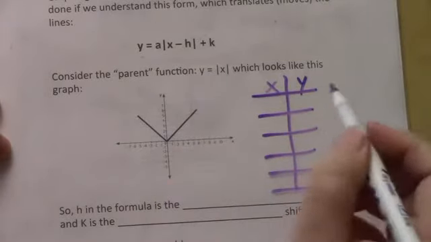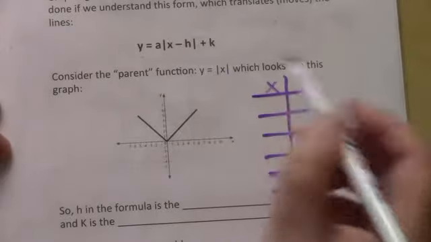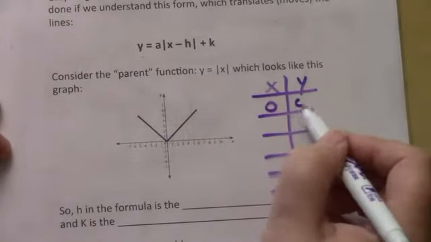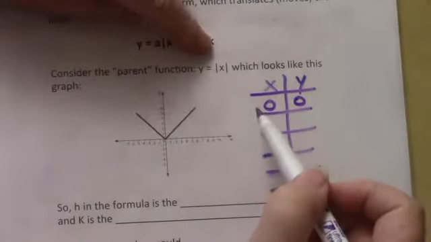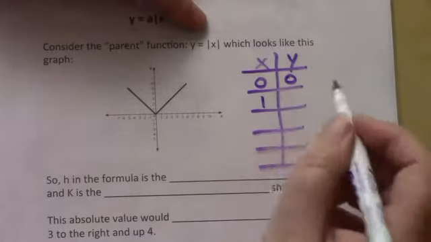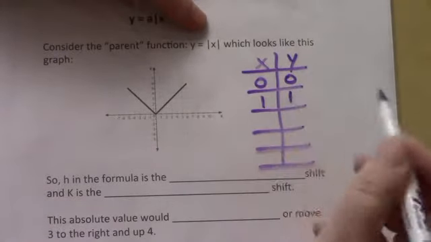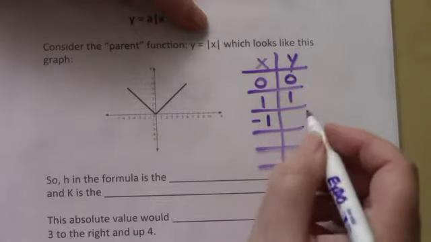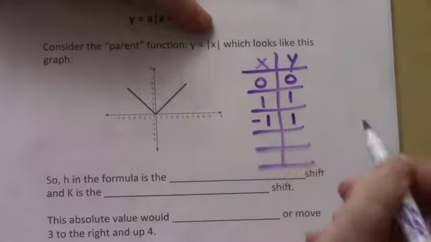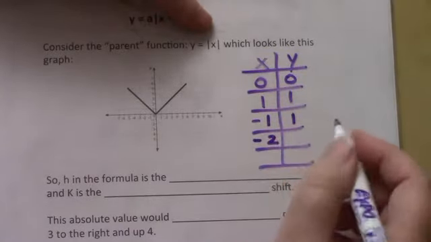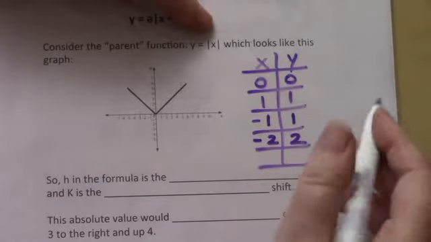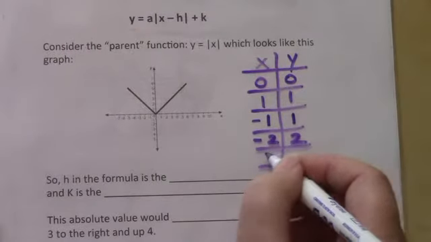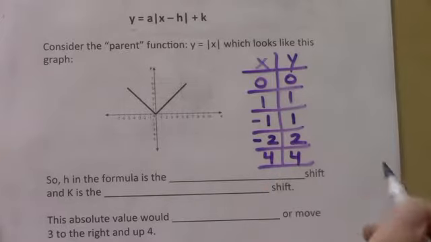Y equals x. If I pick 0, y is going to equal 0. If I pick 1, y will equal 1. If I pick negative 1, y will also equal 1. If I pick negative 2, y will equal 2. And I can pick a positive number. What if it's 4? It'll be 4.